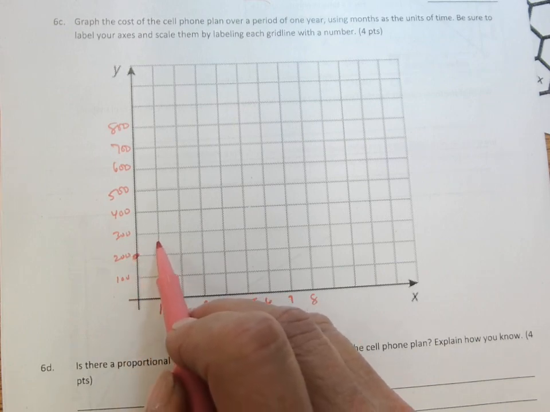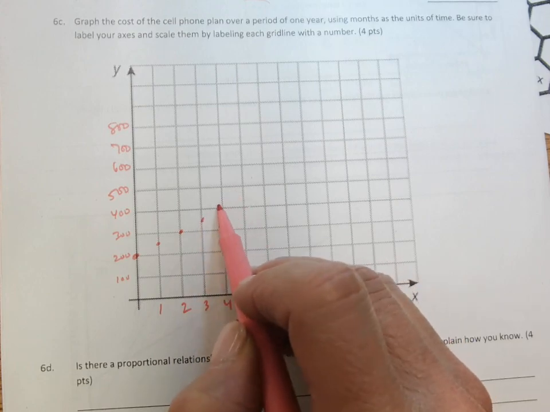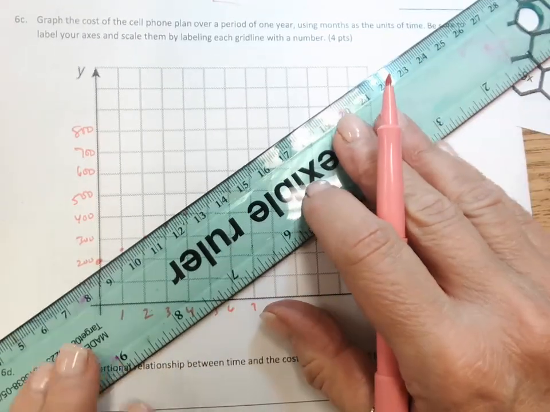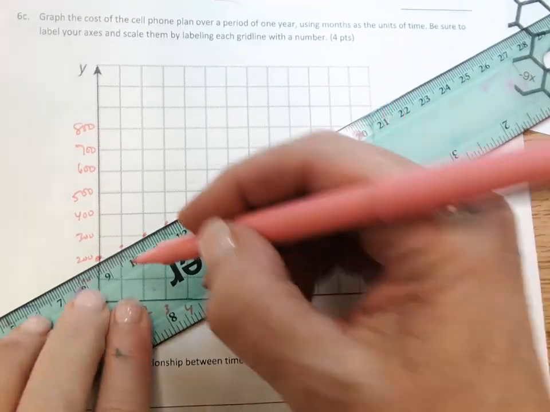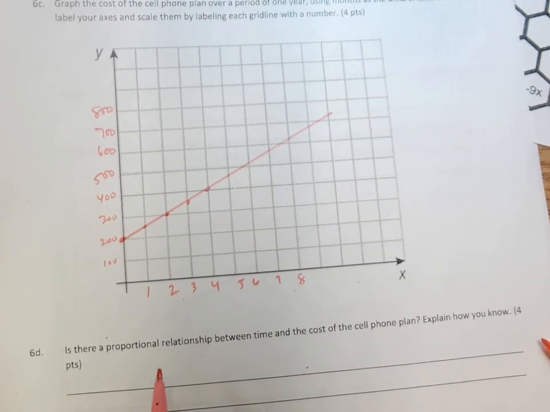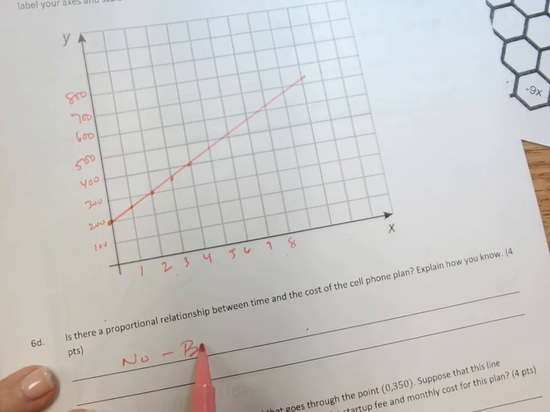So first month I'm going to be here, second month I'm here, third month I'm here, fourth month I'm here. So there's my graph. And so I can connect those like that. And then it says, is there a proportional relationship between the time and the cost of the cell phone plan? No. There is not a proportional relationship because it doesn't begin at the origin.